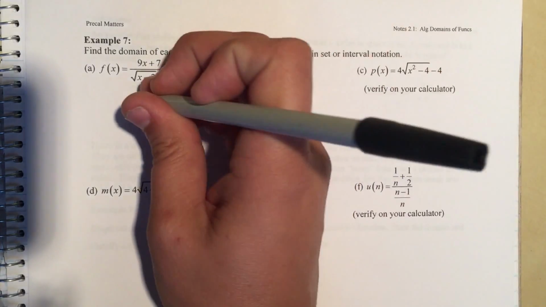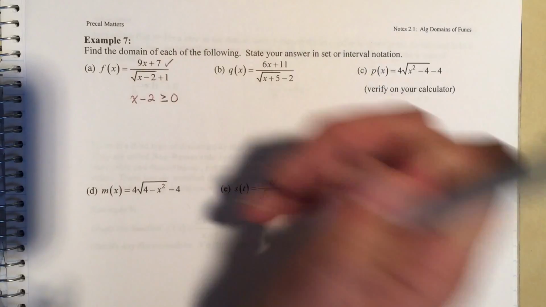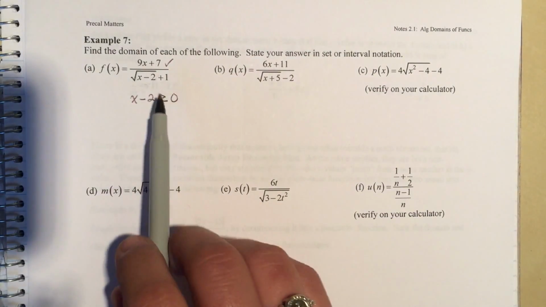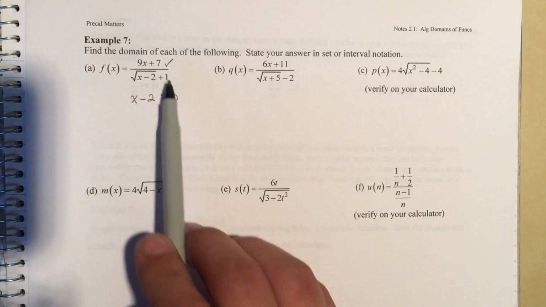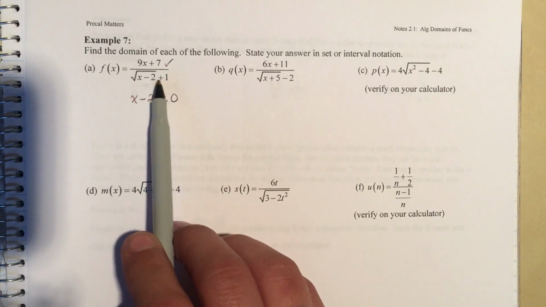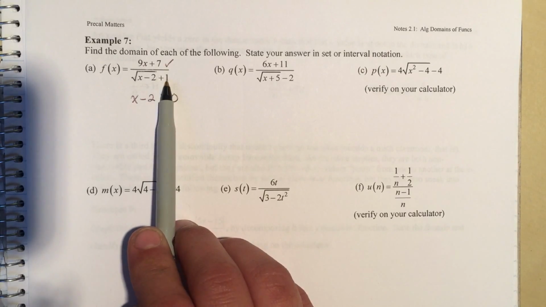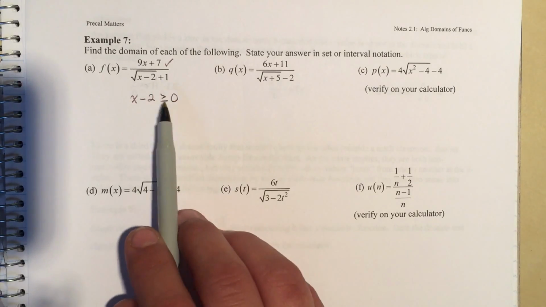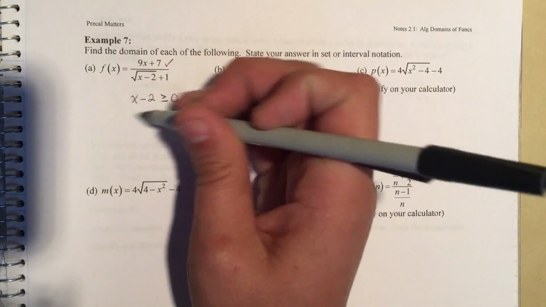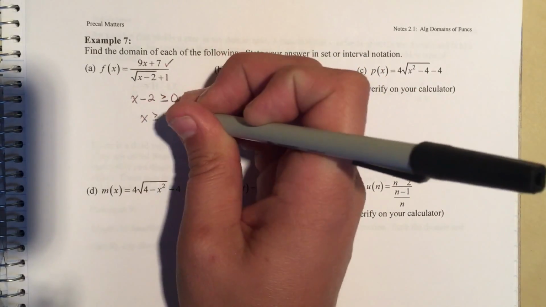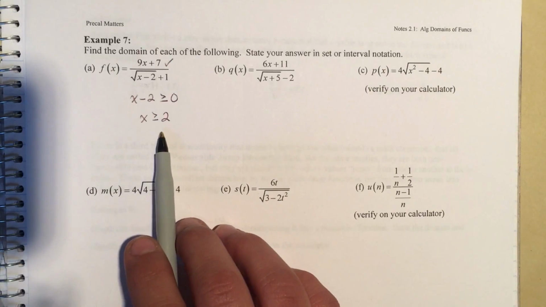Remember that we said square roots, so x minus 2, square roots have to be greater than or equal to 0, right? And we said earlier that in the denominator, square roots couldn't be 0, but because we've got this extra plus 1, if this square root was 0, the denominator would not be 0, the denominator would be 1. So that actually works for this problem. So one of those things that you need to take a look at. So if I'm solving this, I would get that x has to be greater than or equal to 2.